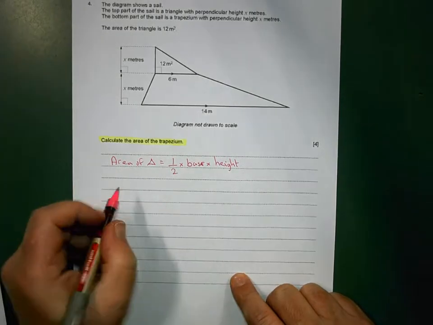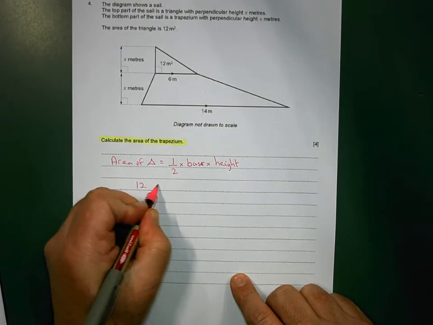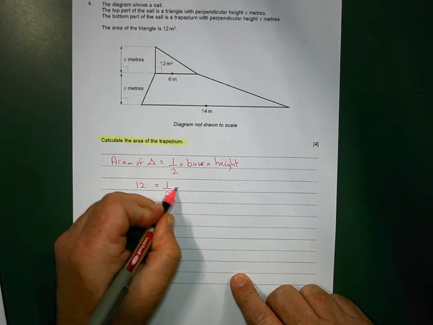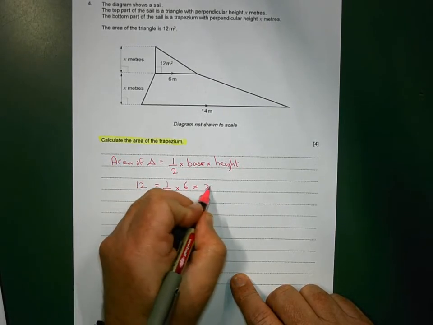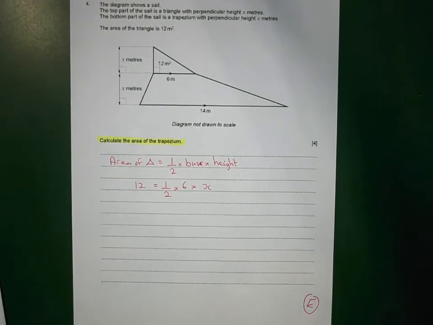So the area I know is 12, the base I know is 6, and the height I don't know, it's x.